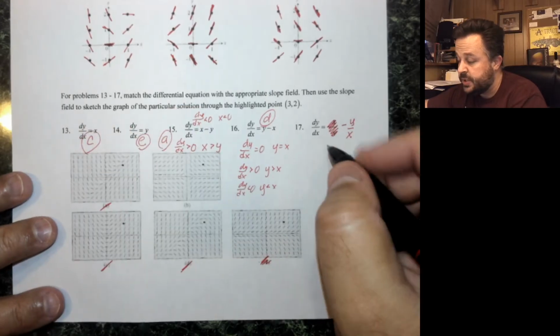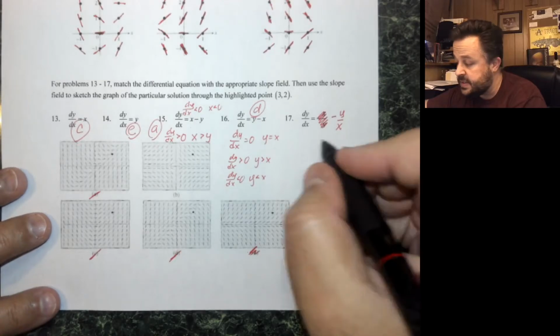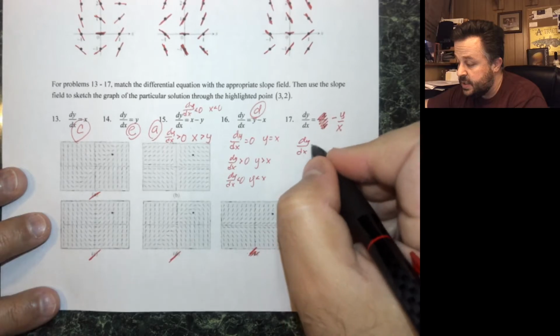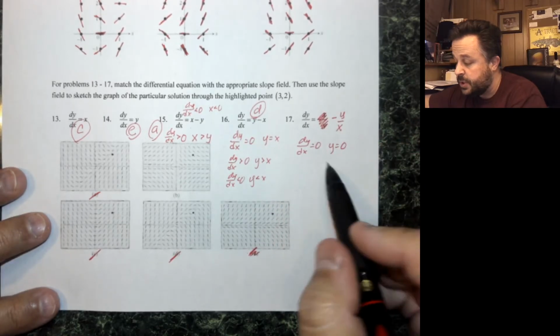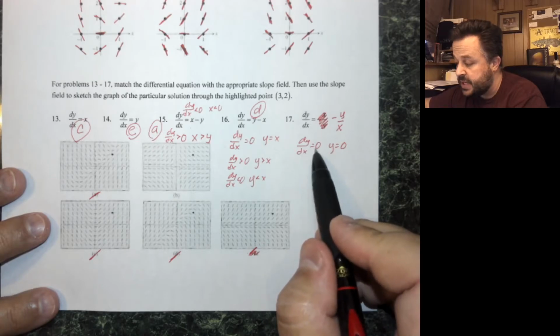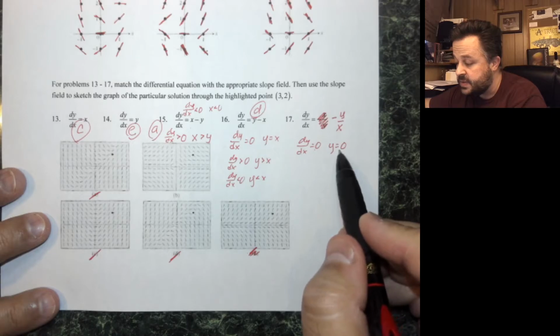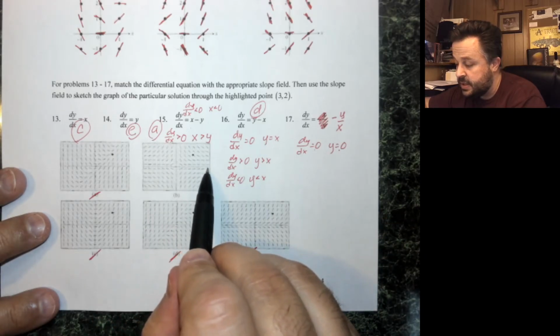Process of elimination would lead me to conclude that 17 is B, but let's go ahead and analyze this. Here, dy dx is going to be 0 when y is 0. So what I'm looking for are horizontal tangent lines, horizontal slopes on the x-axis. Look at B. I see that.